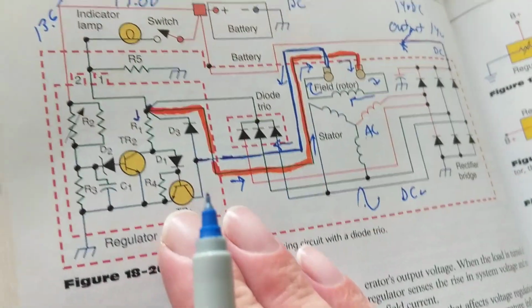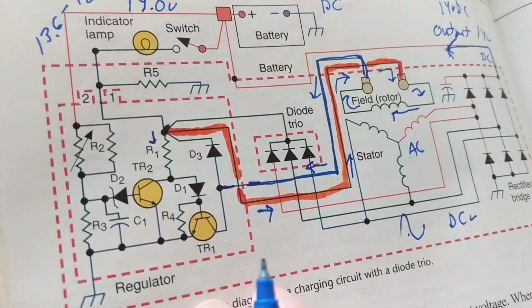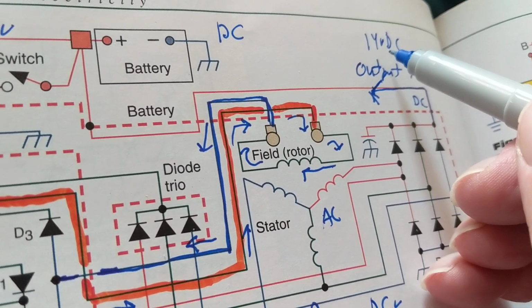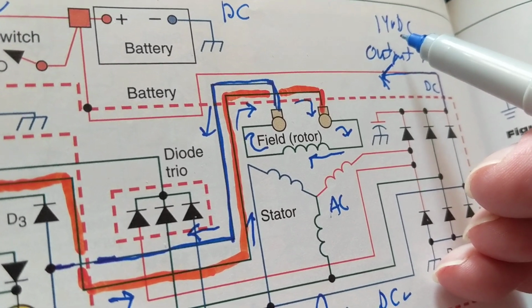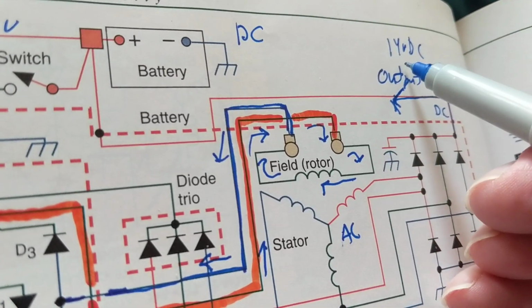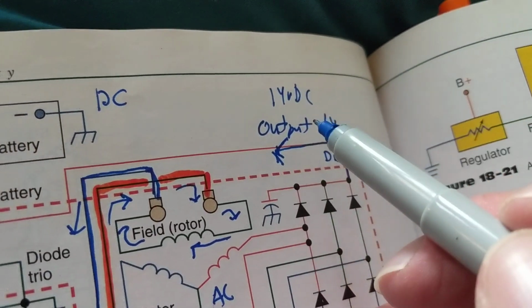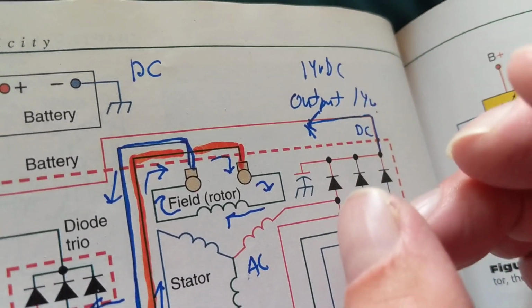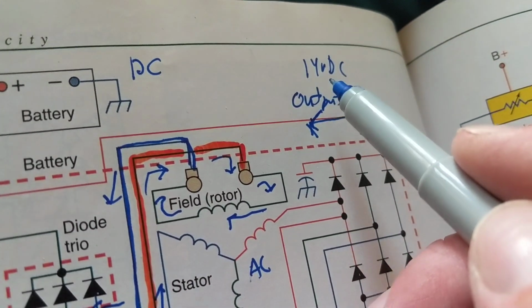Now, I just brought up the point, a regulator. What is a regulator? This is 14 volts DC. I'm going to look at the gauge on my car. It's going to be 14 volts DC. I'm going to put on the headlights. Will this drop? No. I'm going to put on the fan motor, which requires 20 or 30 amps of current.